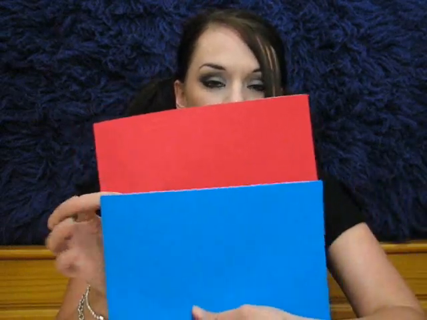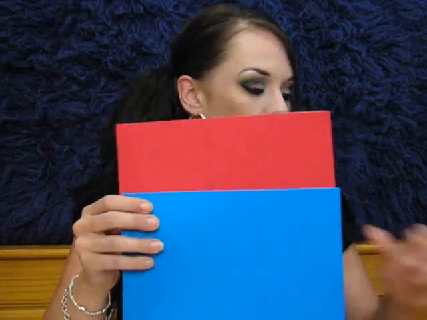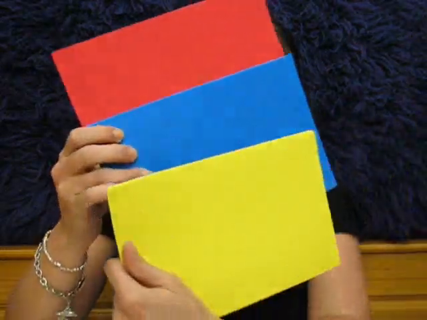Okay, so what we're going to go ahead and start with are the three primary colors in the color wheel. The three primary colors are red, blue, and yellow.